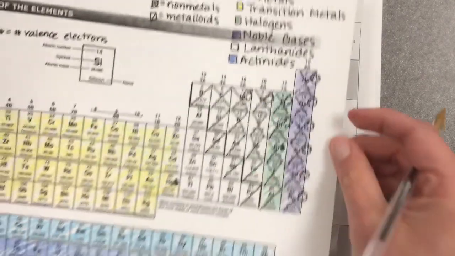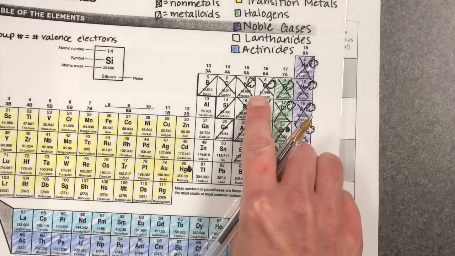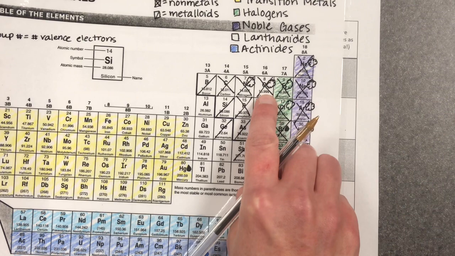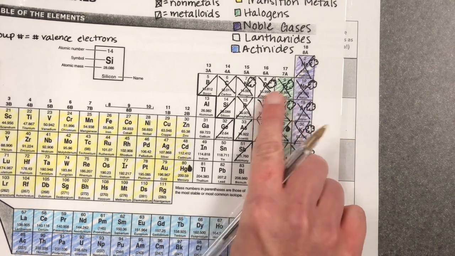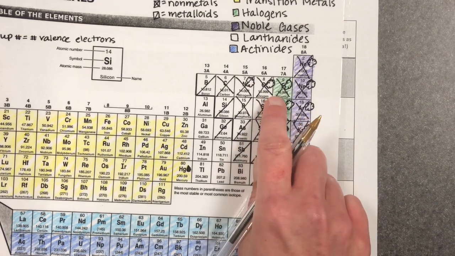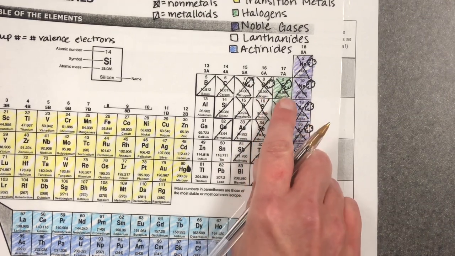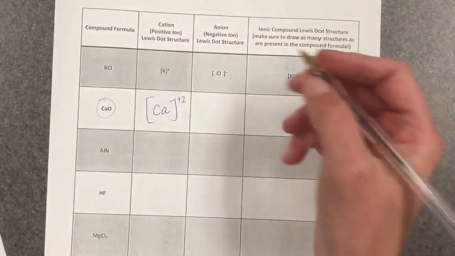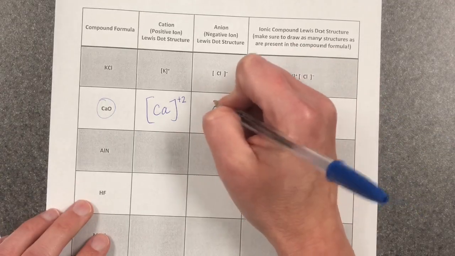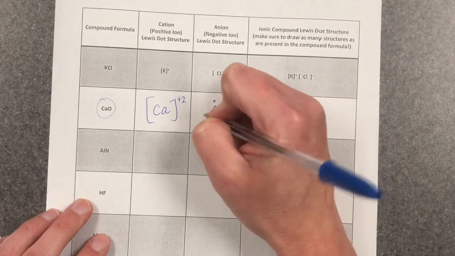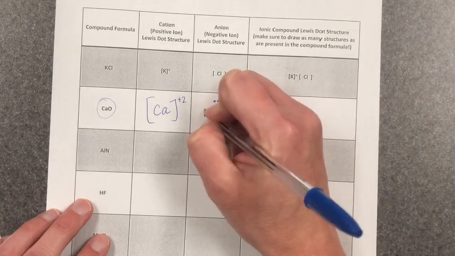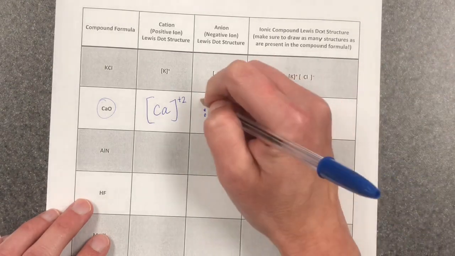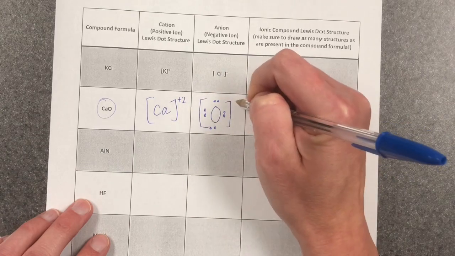Oxygen, again, is a nonmetal. So it's over here in group 6A. It needs to have a full valence shell of 8 electrons. And because oxygen has a high electronegativity as a nonmetal, it's going to gain those 2 electrons. So I start off with the original 6. I add the 2 that are gained, and then I put brackets around it and put that charge on the outside.